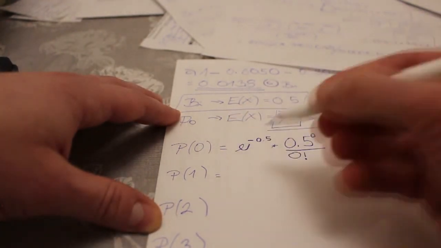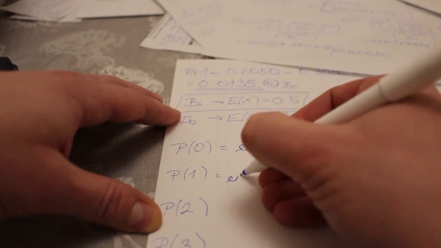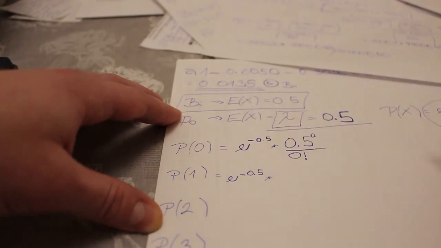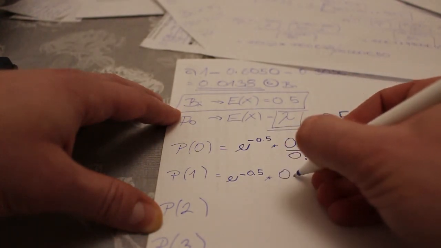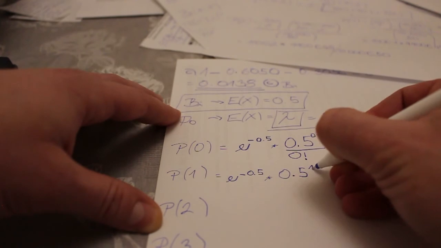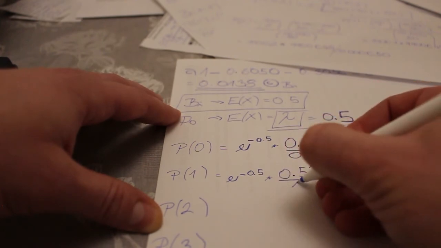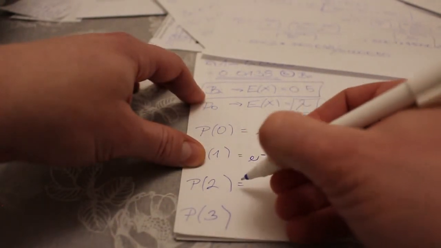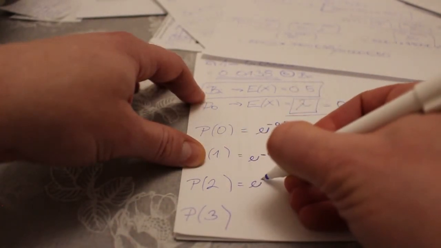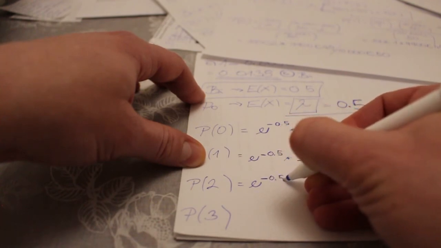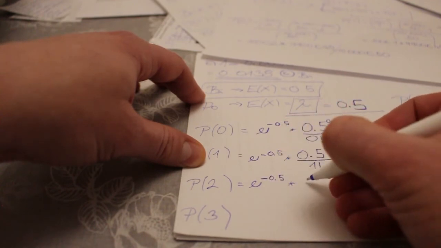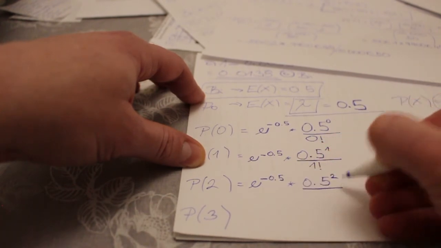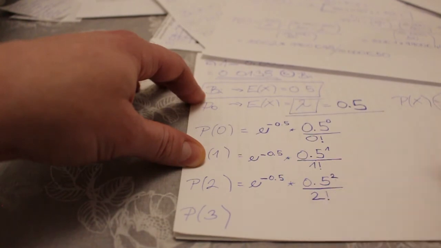And you can continue: Euler powered by minus lambda 0.5 times 0.5 powered by 1 divided by 1 factorial. And here Euler powered by minus 0.5 times 0.5 powered by 2 divided by 2 factorial.